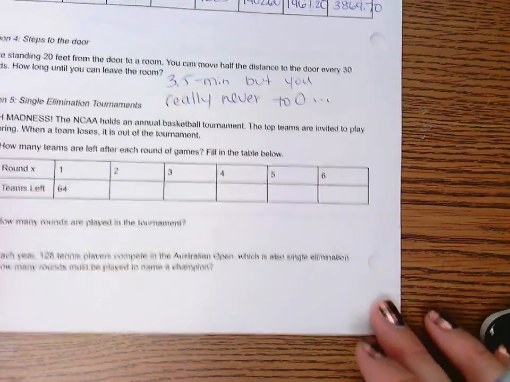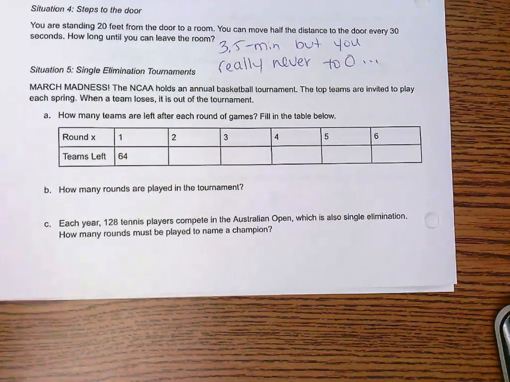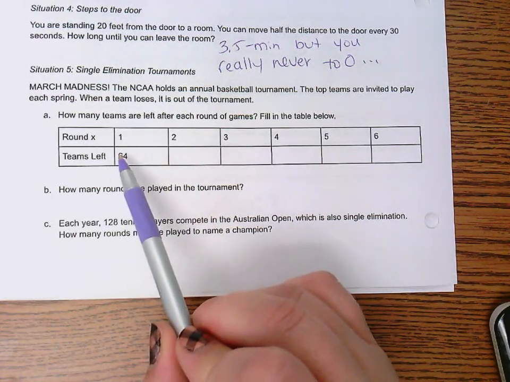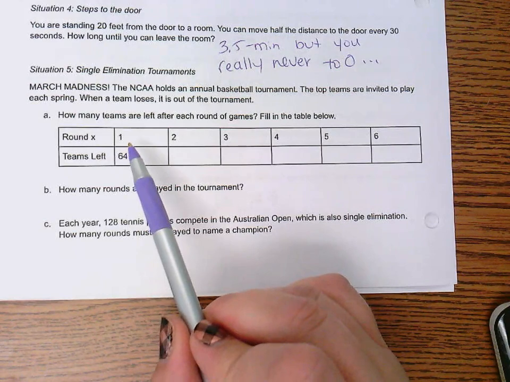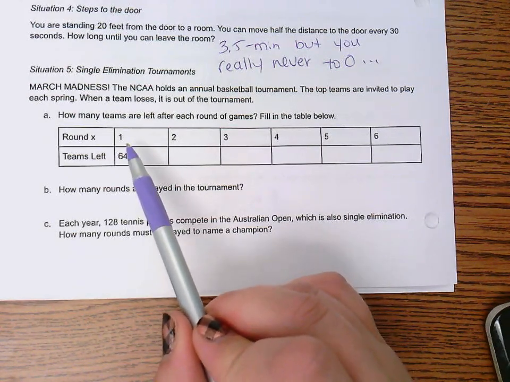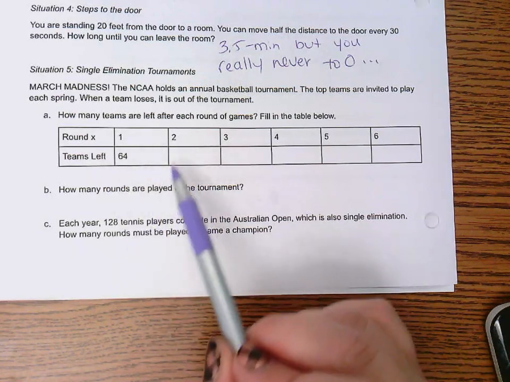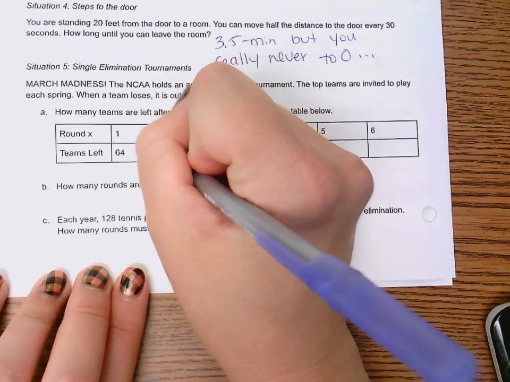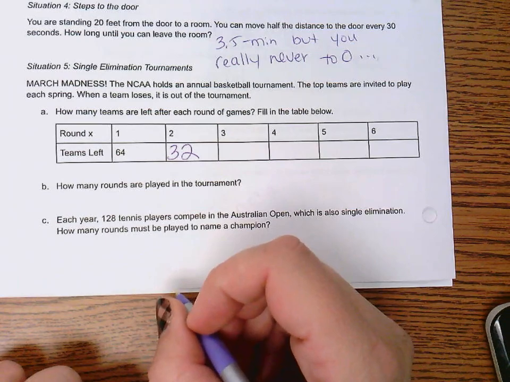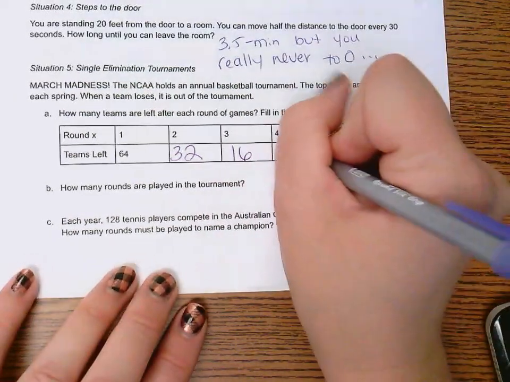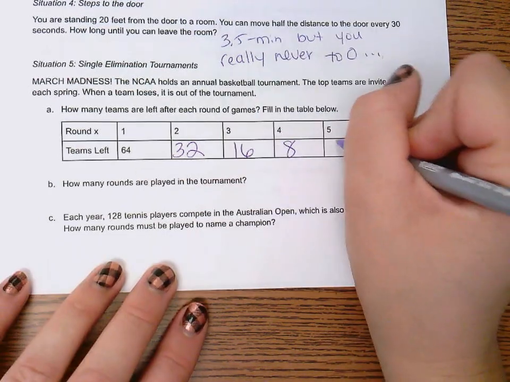What about March Madness, which we missed having this year, but any type of single elimination tournament, the top teams all play, right? So you've got 64 teams in round 1, but every single game played has a loser. So how many teams are still in after the first round? 32. Right? And then they go down to the Sweet 16, right? And then the Elite 8, and then the Final 4.